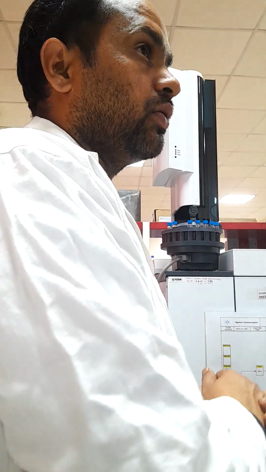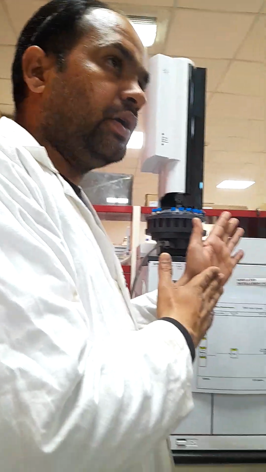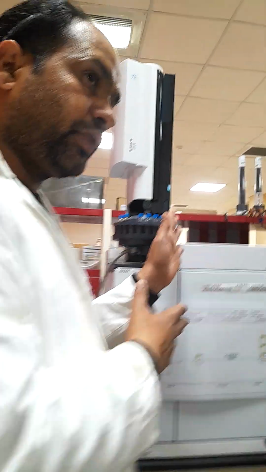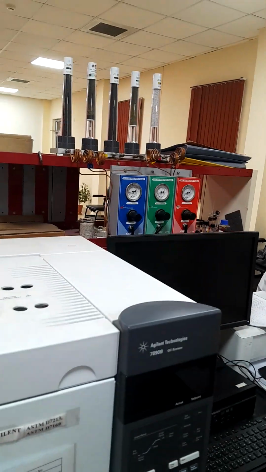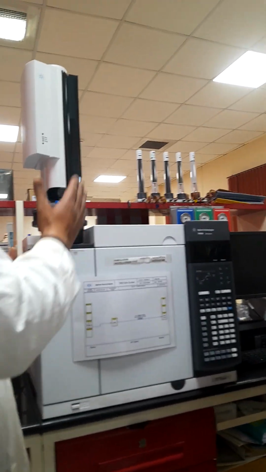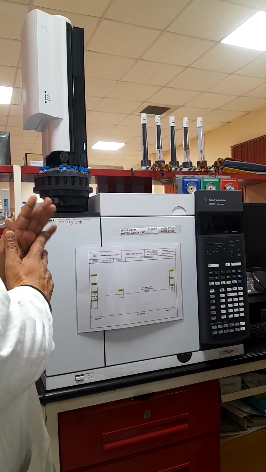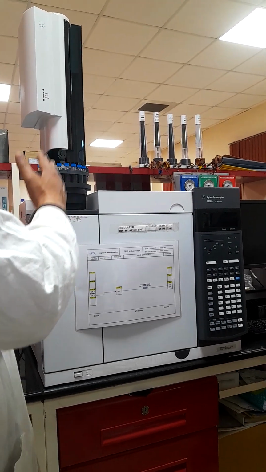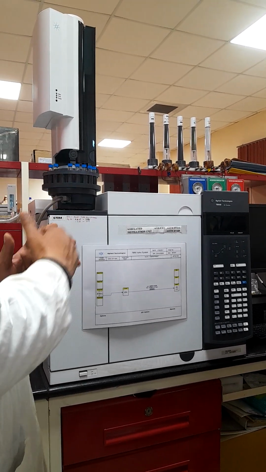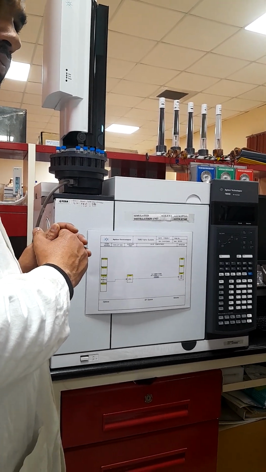This column is made of fused silica, as sir already discussed. In this GC, a separation technique, we require a gaseous phase. We are using a gaseous phase to separate through a stationary solid support. So what is this solid support? Here we have the fused silica column, but what is the support? It is PDMS, polydimethyl siloxane.